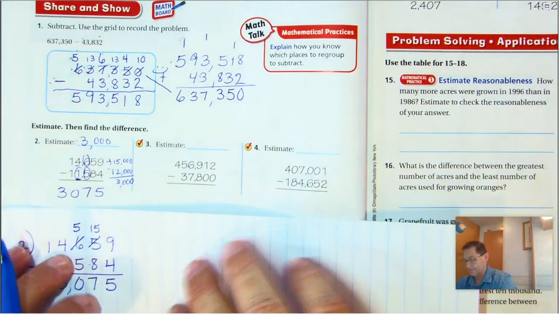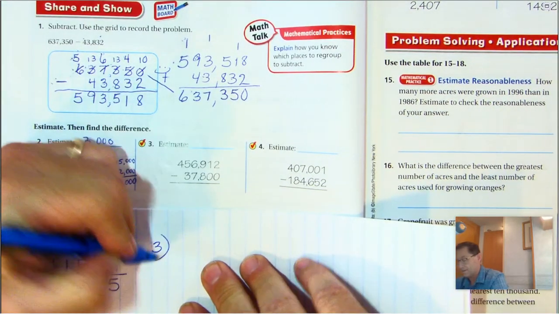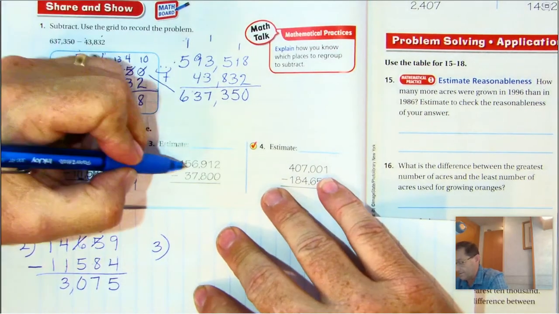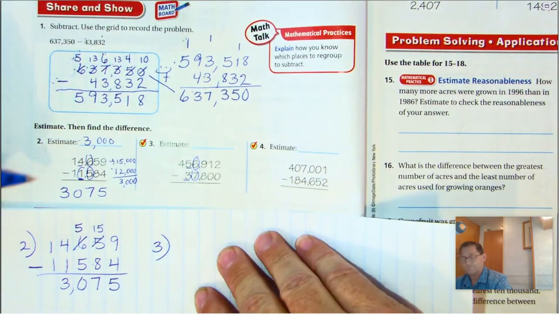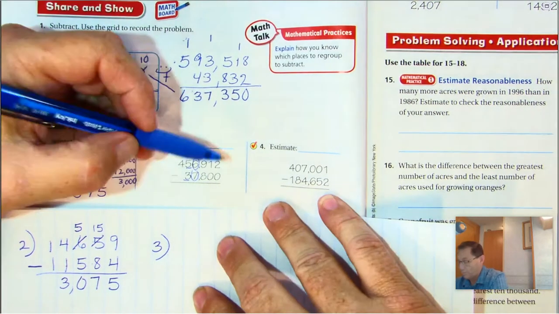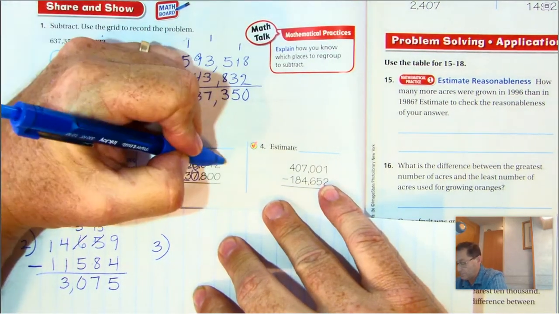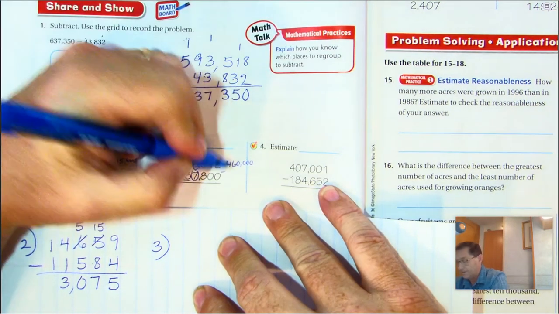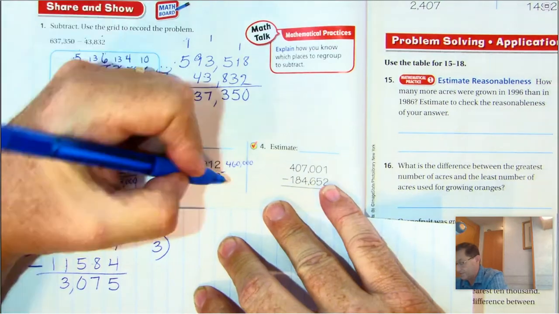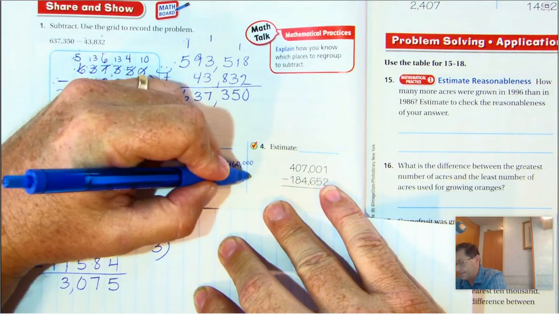Number 3. So I'm going to round to the nearest 10,000. And 456,000 is close to 460,000. 37,800 is close to 38,000.